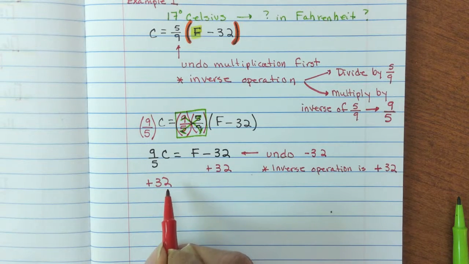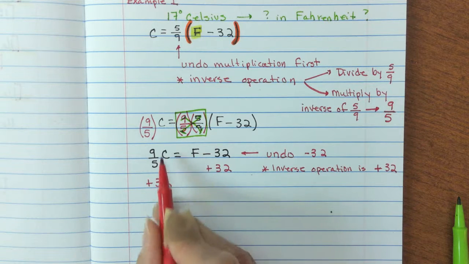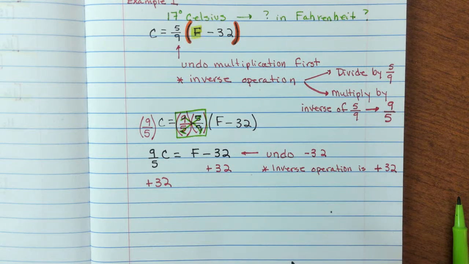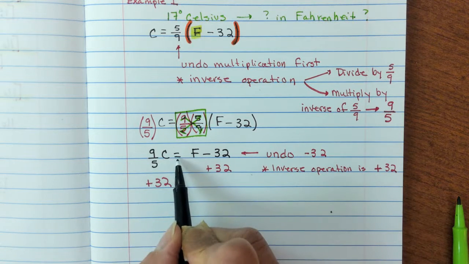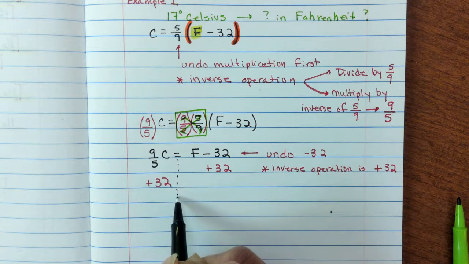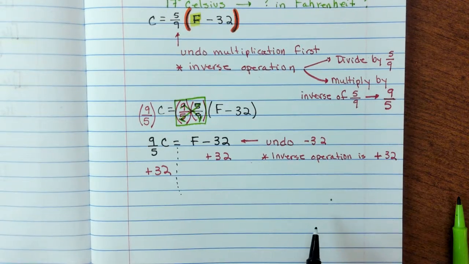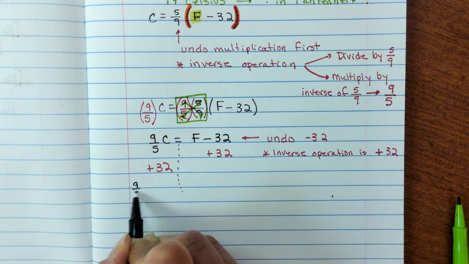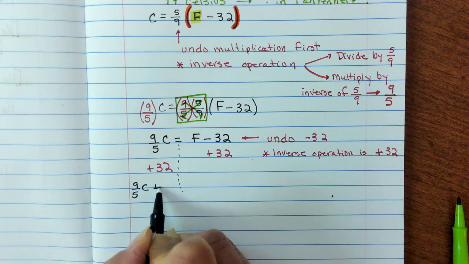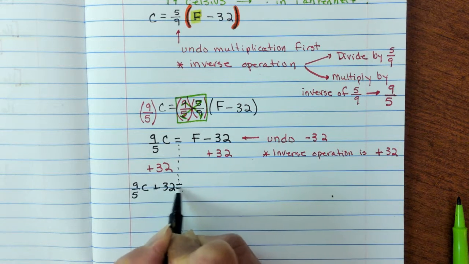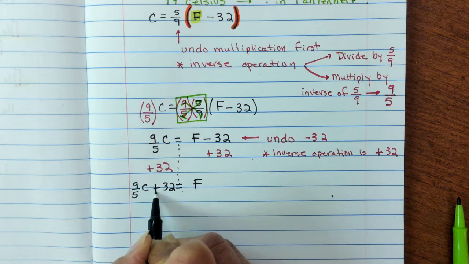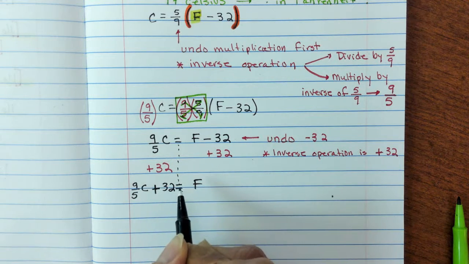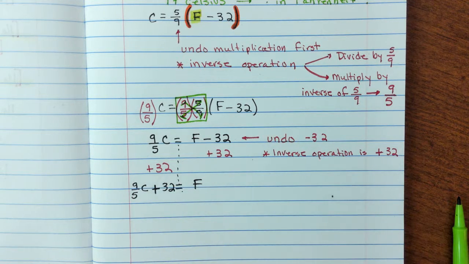This is not a C term. They are not like terms, so I can't combine them. The other thing you have to pay attention to is this equal sign. Make sure that you're keeping that equal sign. So this is 9/5 C plus 32 is equal to F. I have now solved my equation for F.